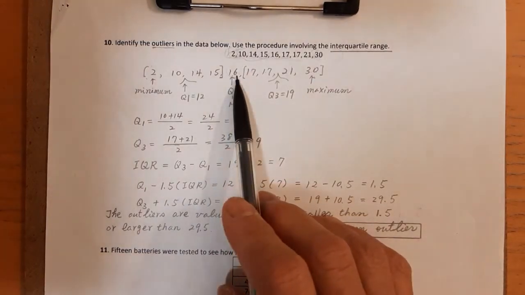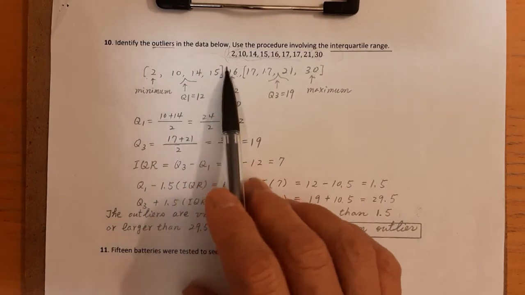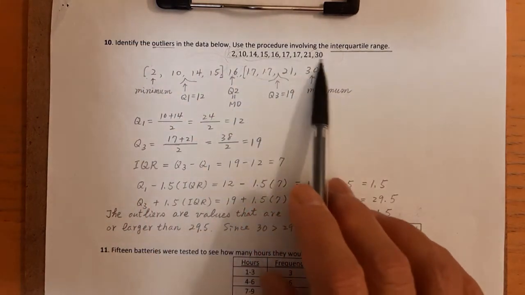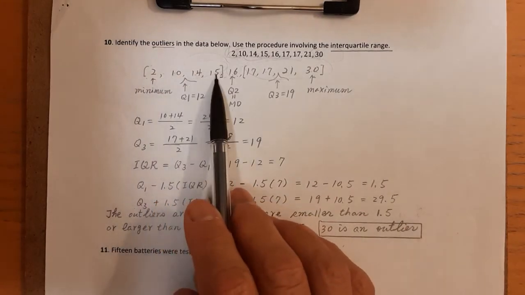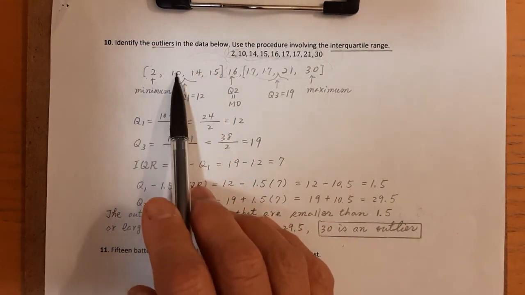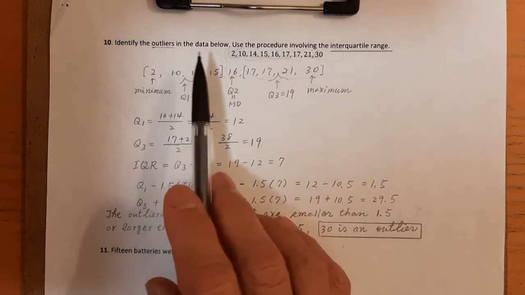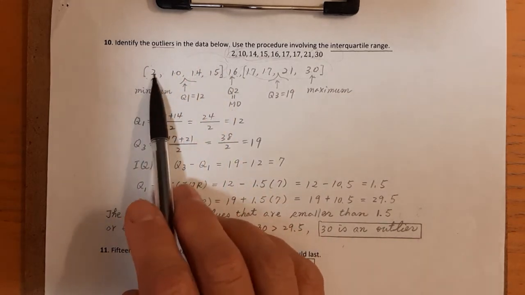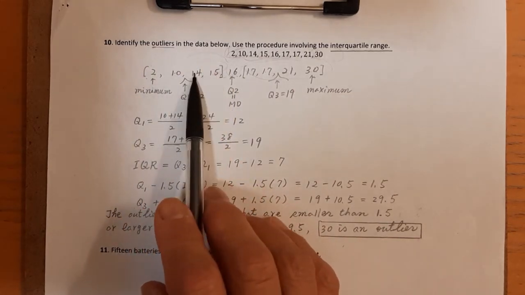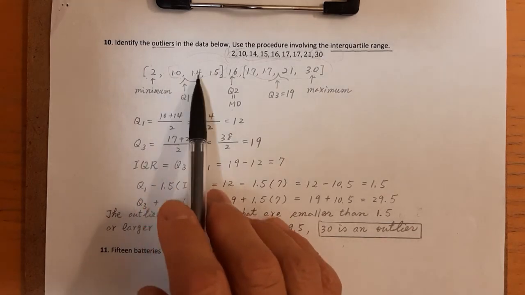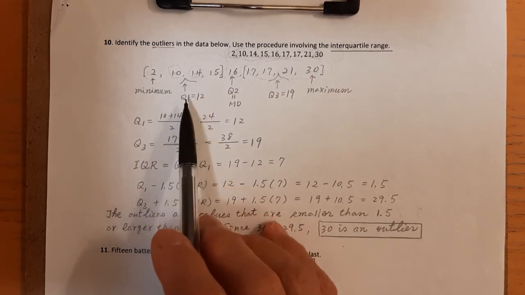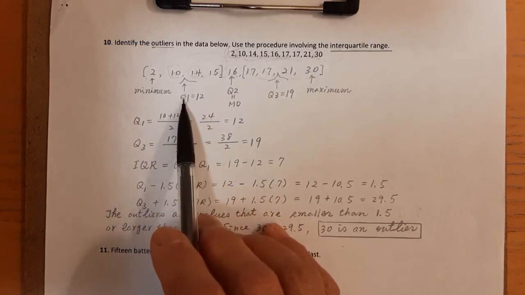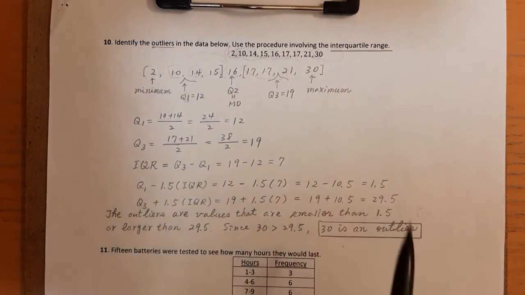Then from this median, you separate the lower half and the upper half. The lower half has 4 numbers. You count 1, 2 from the left. 4 divided by 2 is 2. So 1, 2. From the right, 1, 2. And there are 2 middle numbers. The 2 middle numbers, 10 add 14 is 24. Divided by 2 is 12. And that's called the first quartile.